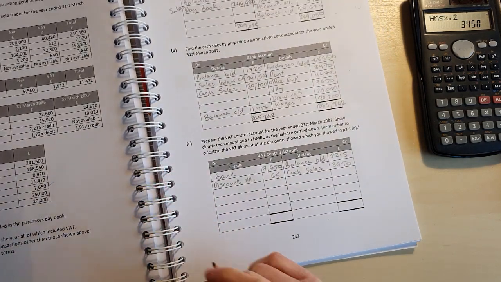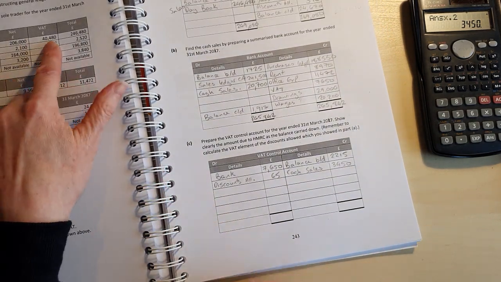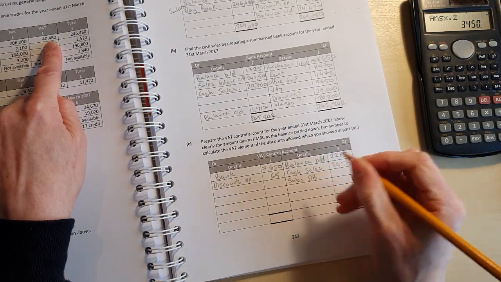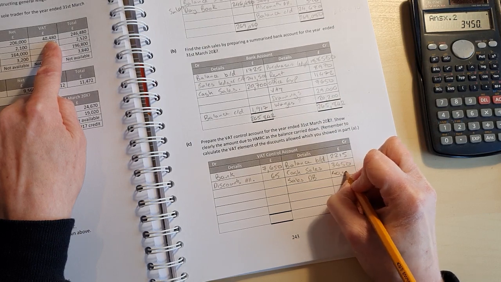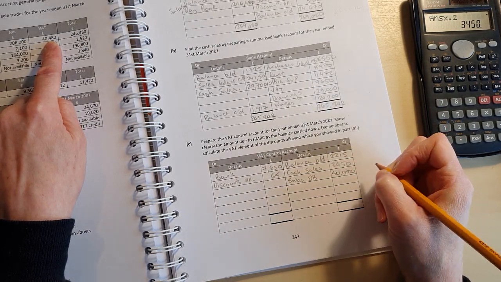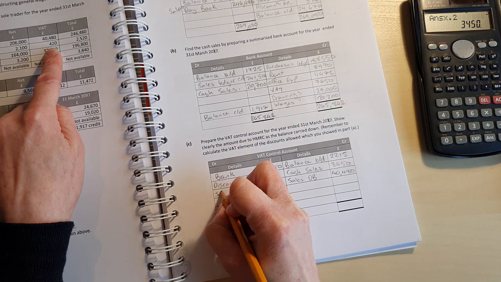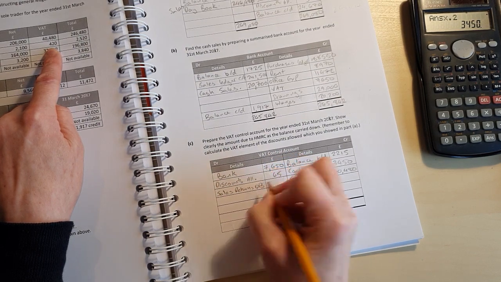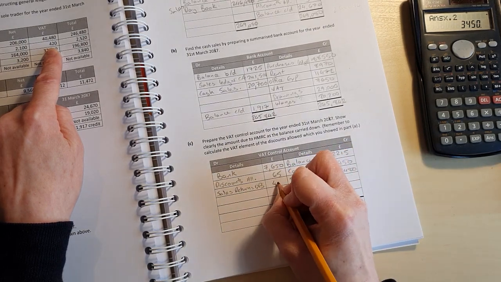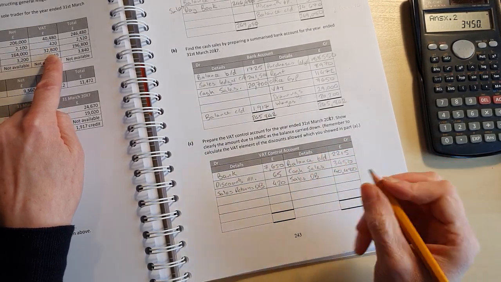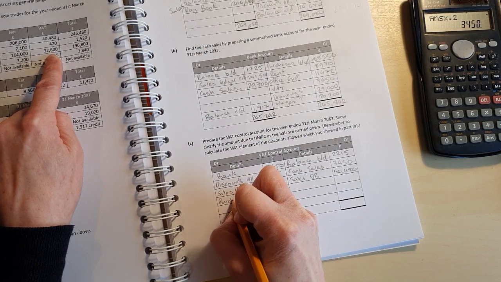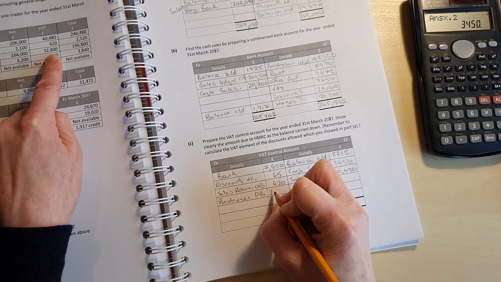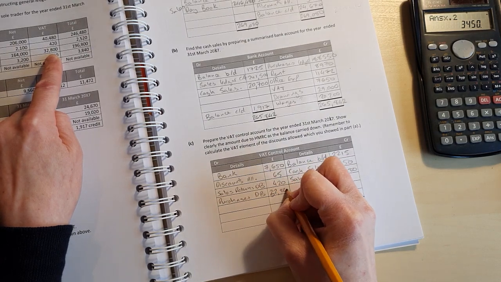Right, so sales 20. Purchase daybook 32,800.